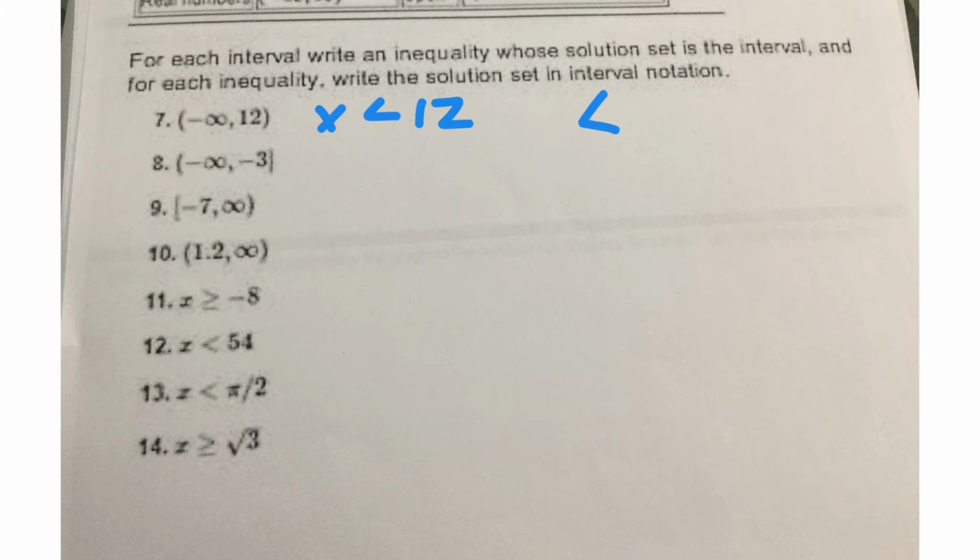Then if I were to graph that, I'm going to put 12 in the center. It is my number of interest. Since it's not included, I'm going to use a parenthesis, and things that are less than 12 go to the left.